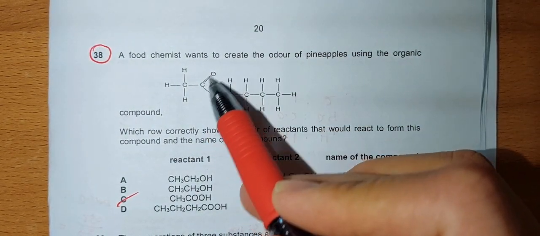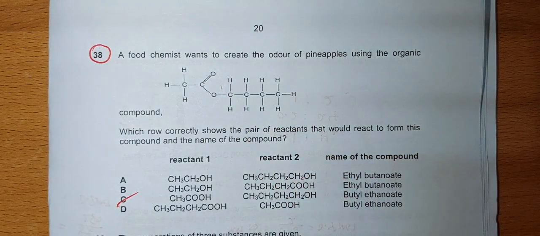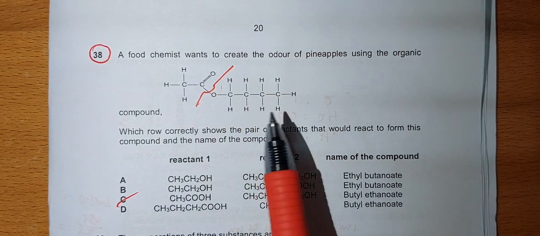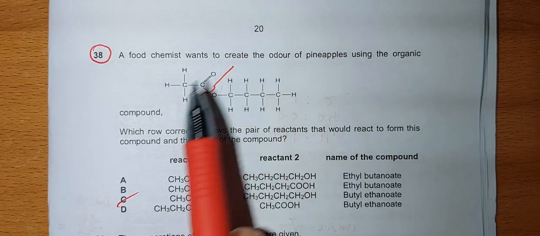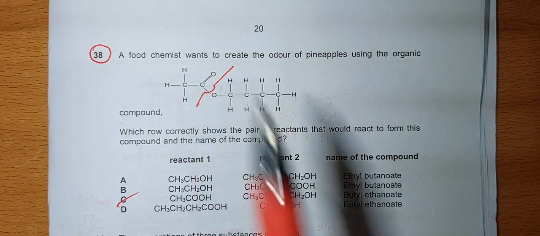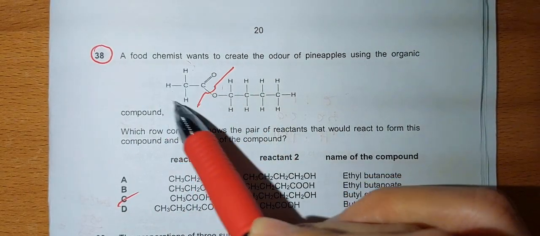So this is actually carboxylic acid, group COOH. Yeah, so remember when carboxylic acid reacts with alcohol, for the carboxylic acid, the C-O bond is broken. Okay, the C-O bond is broken. And for the alcohol, the O-H bond is broken. So the H is gone. For the alcohol, the H is gone. For the carboxylic acid, the OH is gone. So they form H2O.